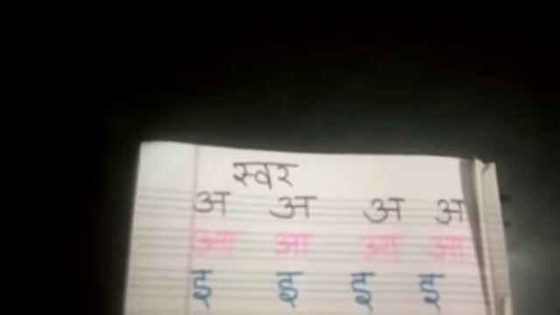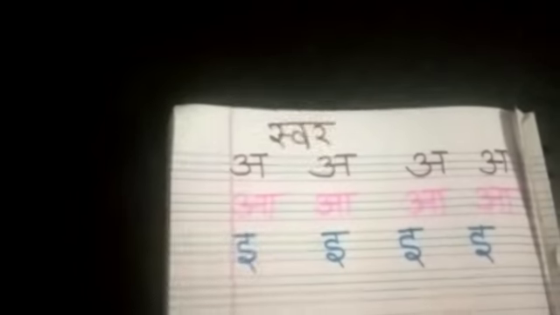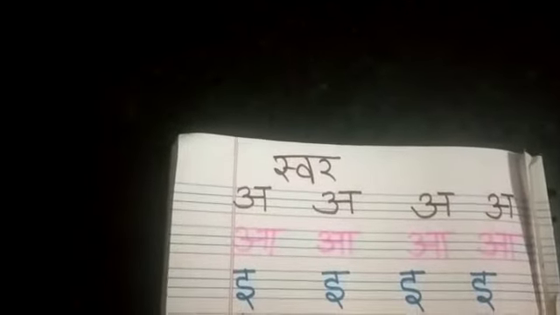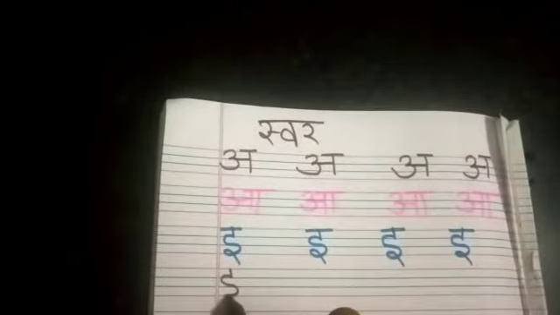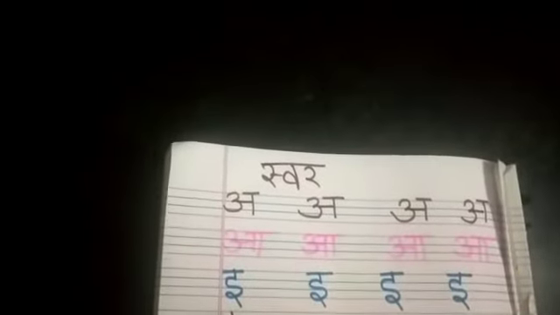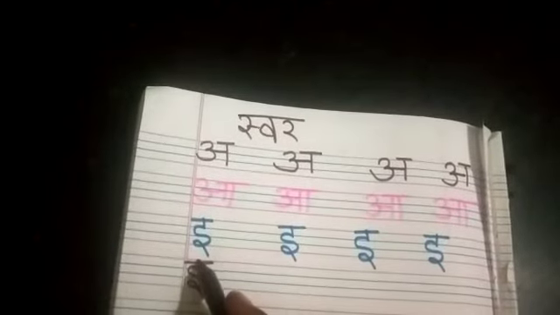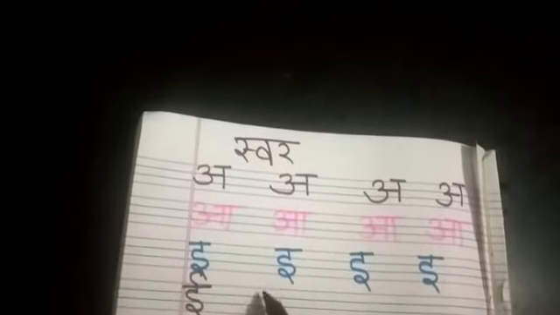Put a standing line, draw S, put a loop, put a sleeping line. Now we will write E. Put a standing line, S, put a loop, put a line, sleeping line and a curve.